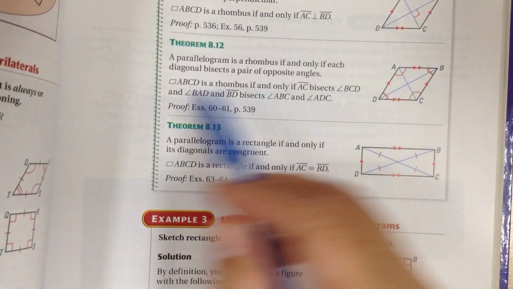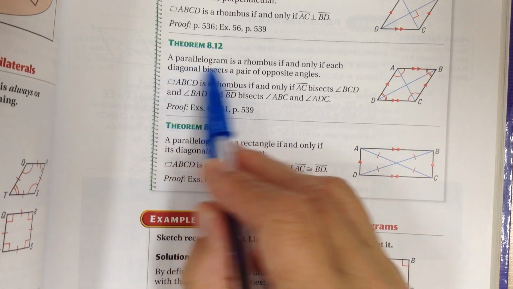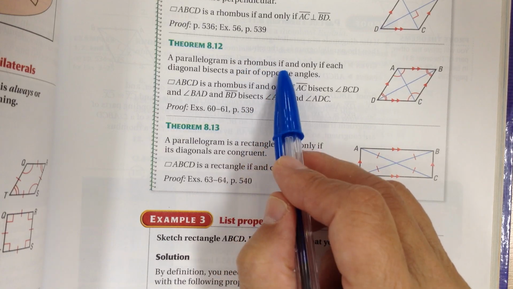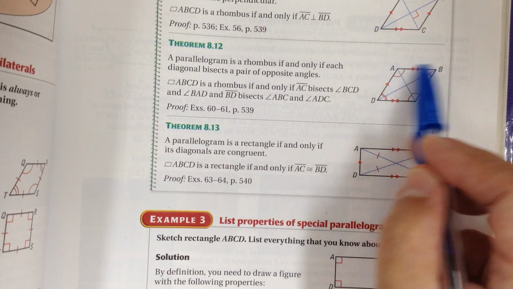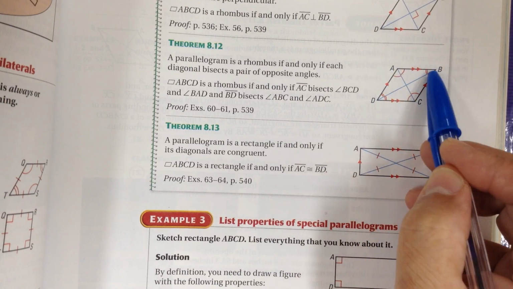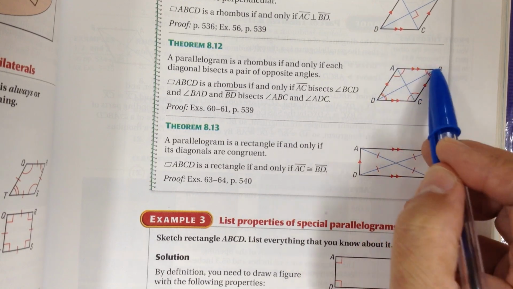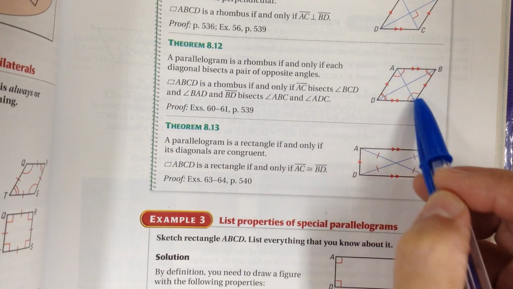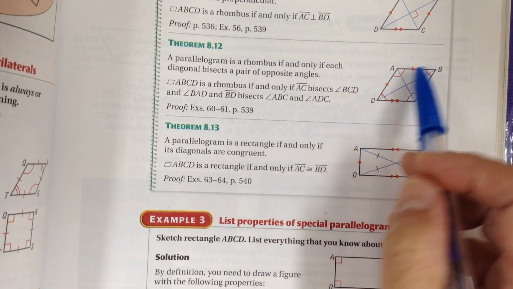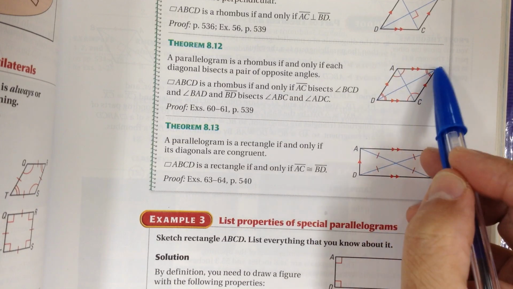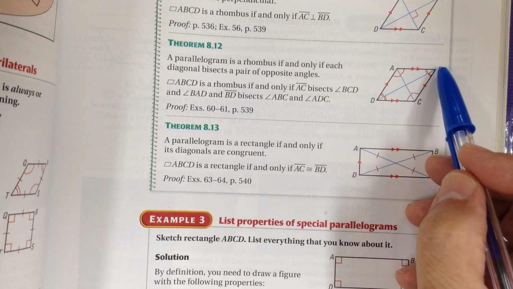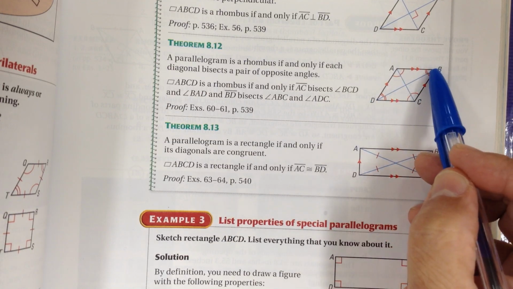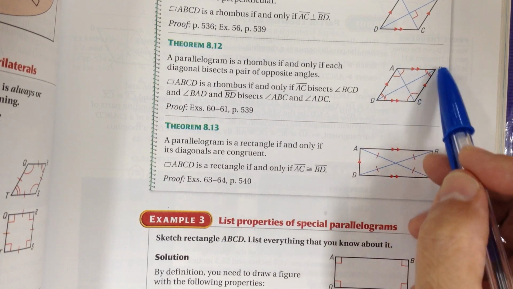A parallelogram is a rhombus if and only if each diagonal bisects a pair of opposite angles. So again, if it's a rhombus, then the diagonal will bisect all the angles. The opposite angles get bisected. So again, if it's a rhombus, the diagonal will bisect the angles. And converse is also true. If the diagonal bisects the angles, then it is a rhombus.